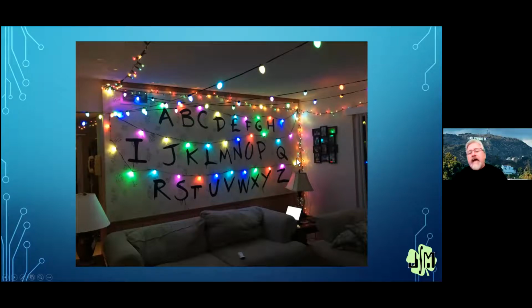For those that haven't, the story involves a little boy that gets trapped in an alternate universe kind of thing, and he's able to control light bulbs. So his mom sets up a bunch of Christmas lights on the wall and paints letters there, and he can send messages to his mom through the light bulbs. Matt wanted to duplicate that.